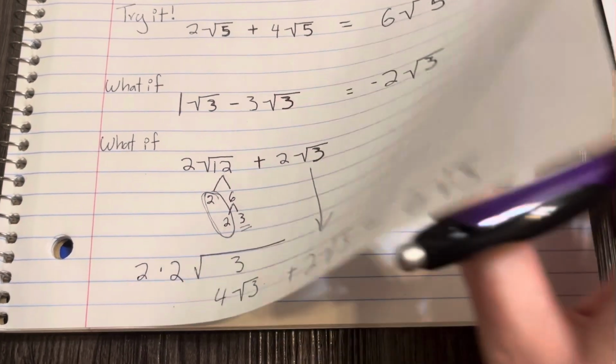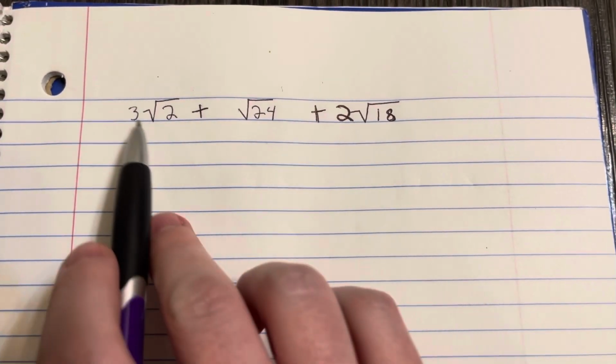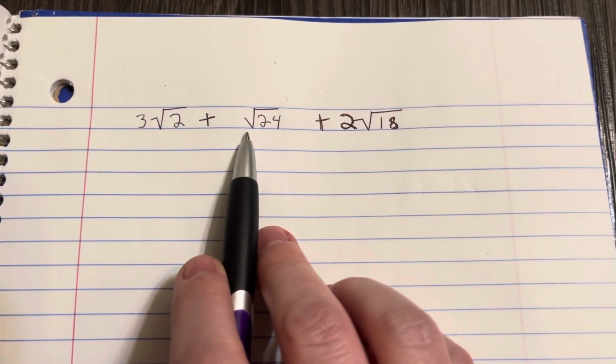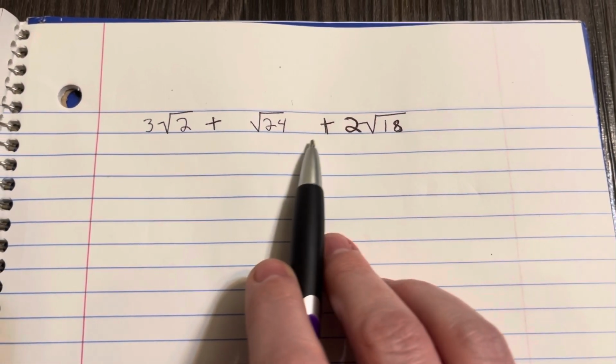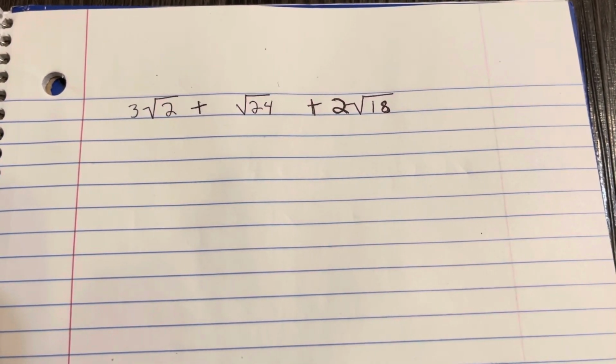Okay, well, that being said, let's look at one more problem together. We have this problem, 3 square roots of 2 plus square root of 24 plus 2 square roots of 18.